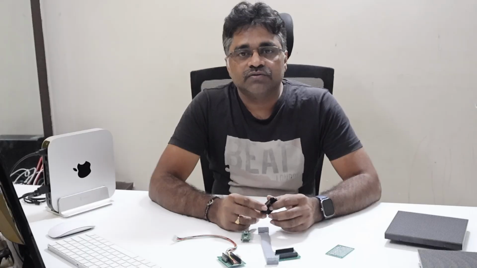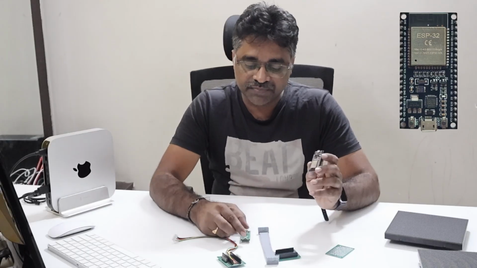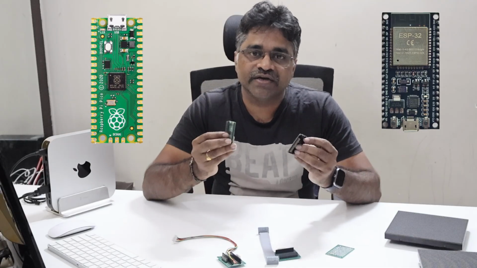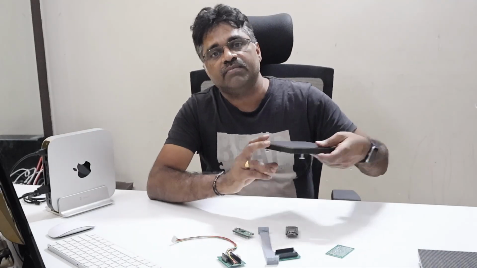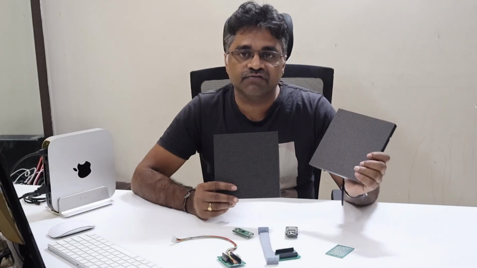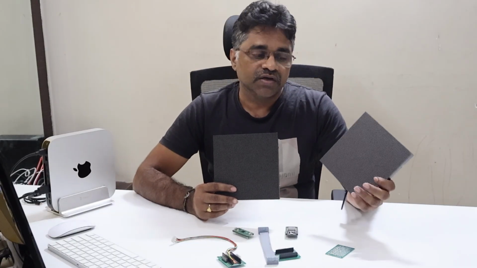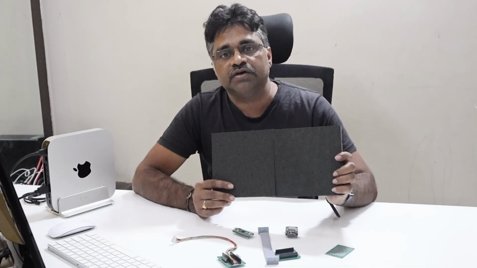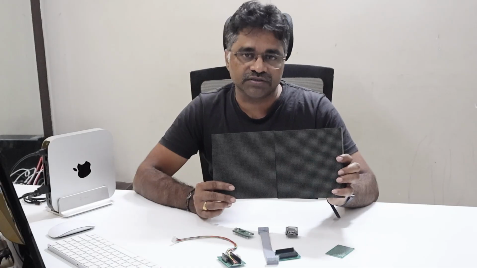Hi friends, today I want to talk about how we can use the ESP32 and Raspberry Pi Pico together to control a HUB75 matrix display. I have two panels with me, each 64x64 with a 2.5 pixel pitch. If we join these two together, it becomes 128 by 64.